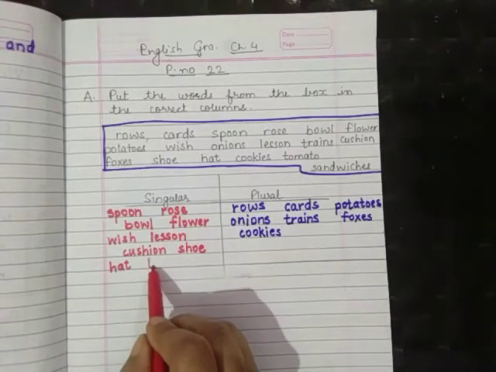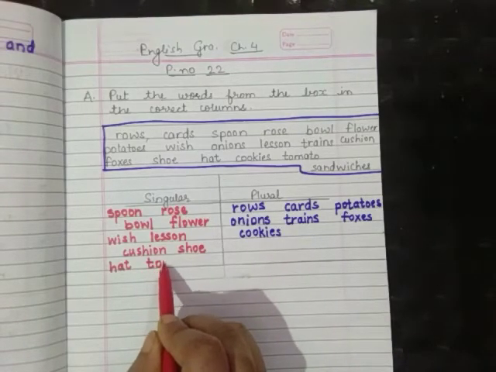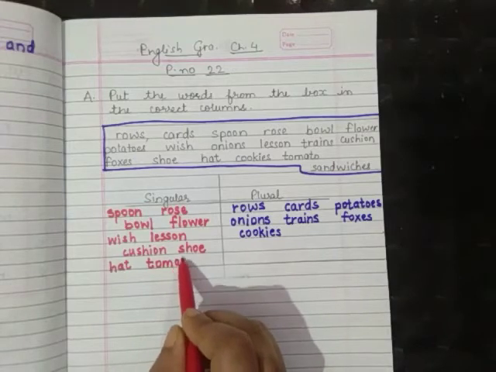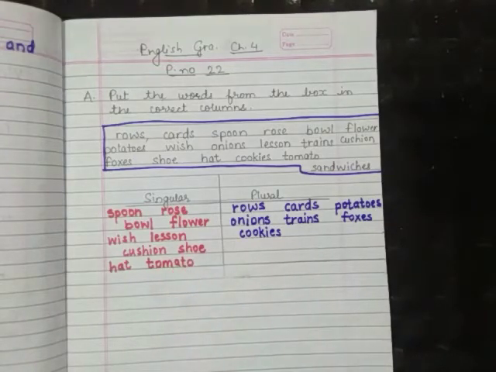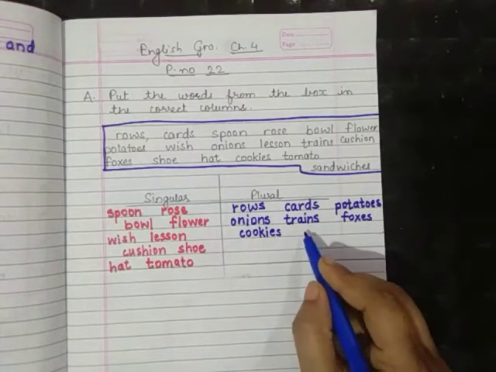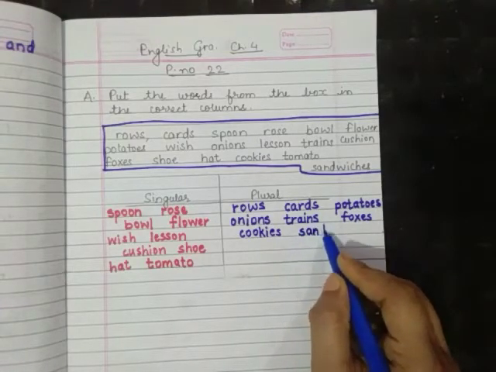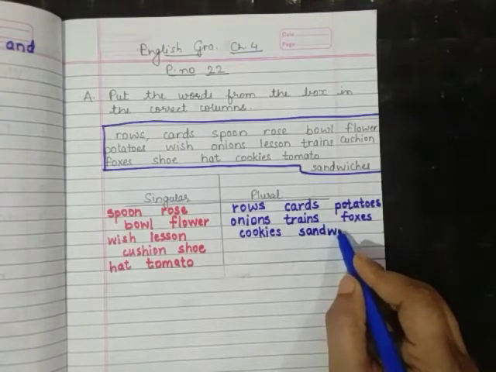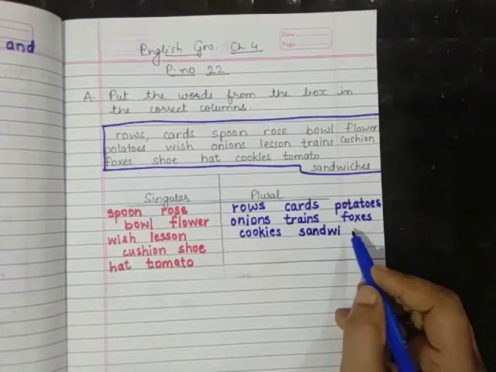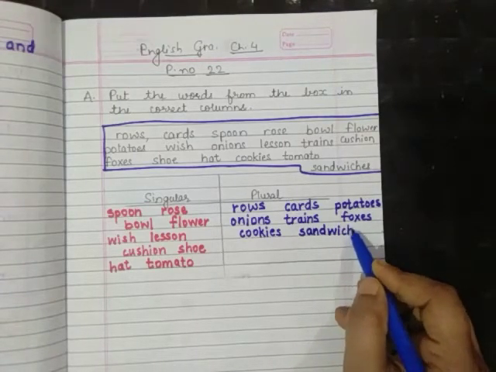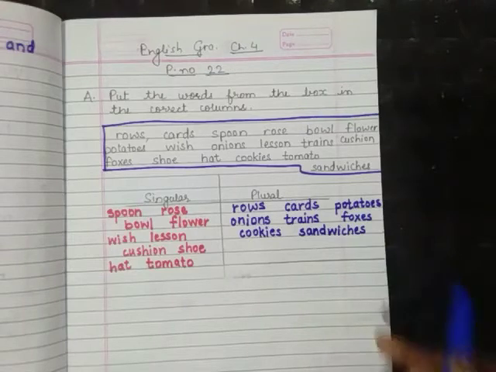It is a singular word, so I am writing it as T-O-M-A-T-O. And the last word is sandwiches. It is a plural word. More than one sandwich is sandwiches. So I am writing it in the plural column.